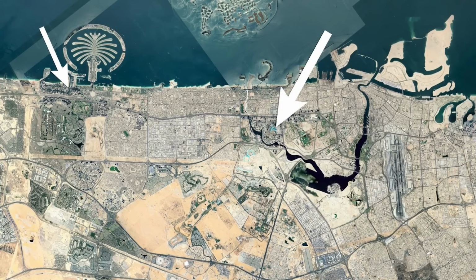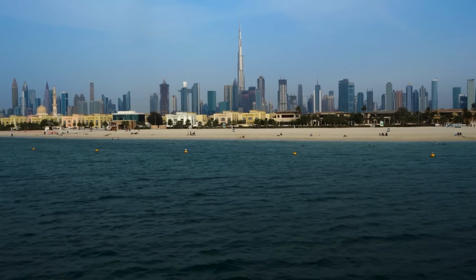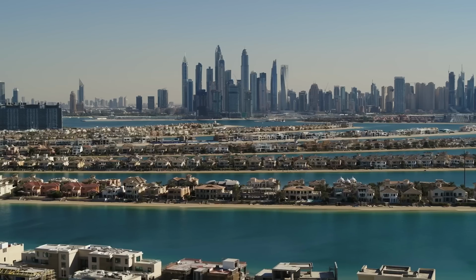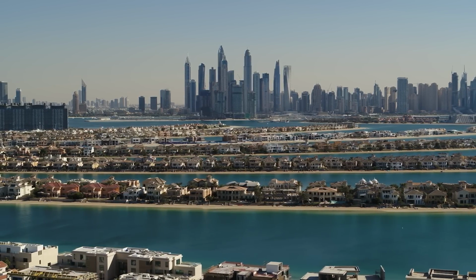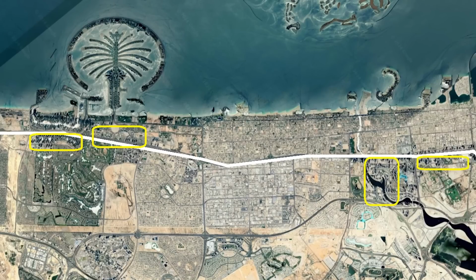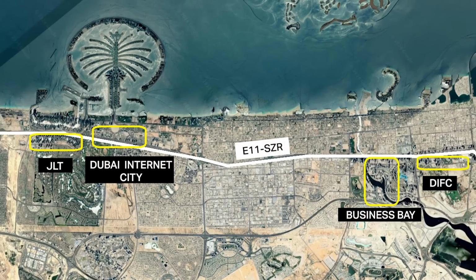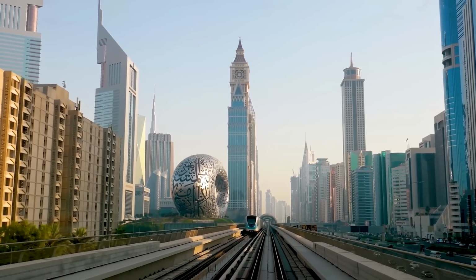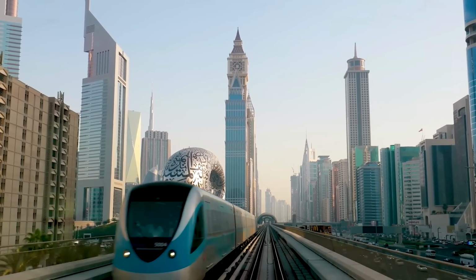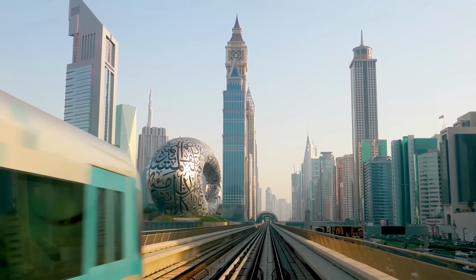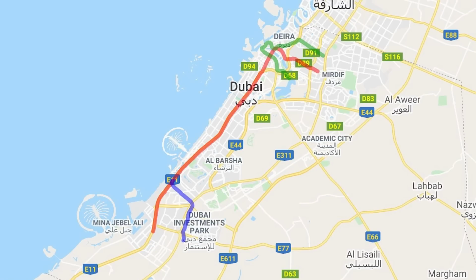Dubai has two major skylines, one being on the downtown side and the other being on the Dubai Marina side. The major commercial and office districts are also here on the Sheikh Zayed Road, like DIFC, Business Bay, Dubai Internet City, and Jumeirah Lake Towers or JLT. Talking about metro, most of the current operational red and green metro lines fall in this Zone 1.